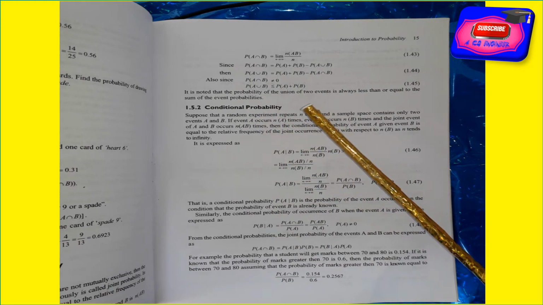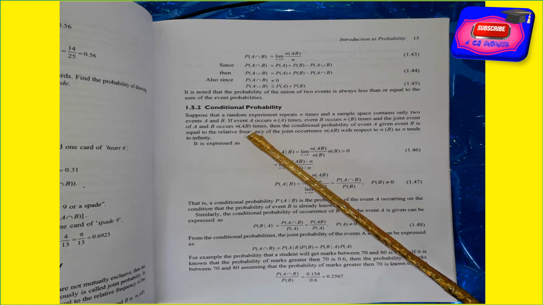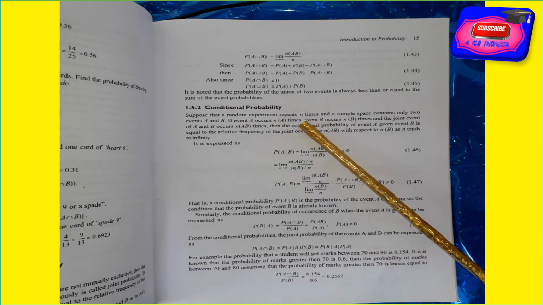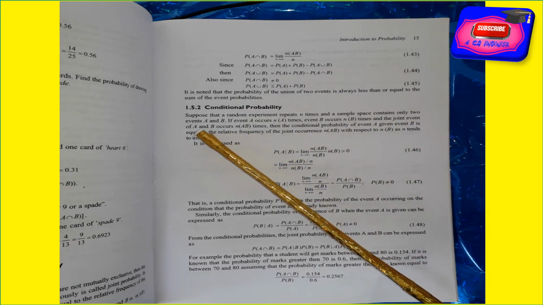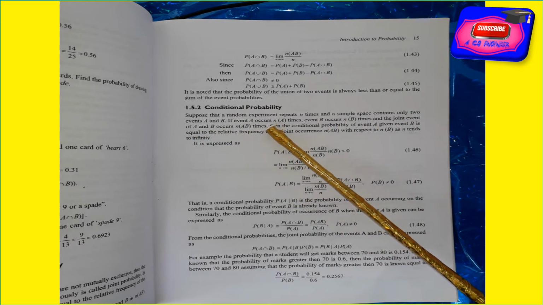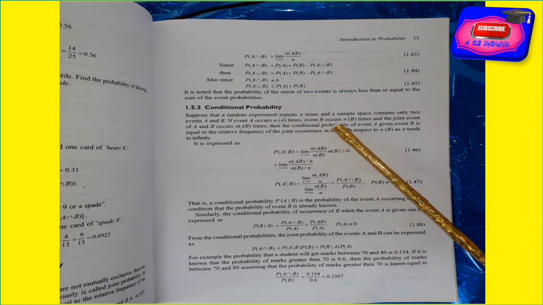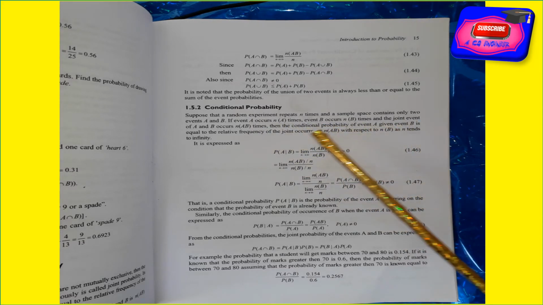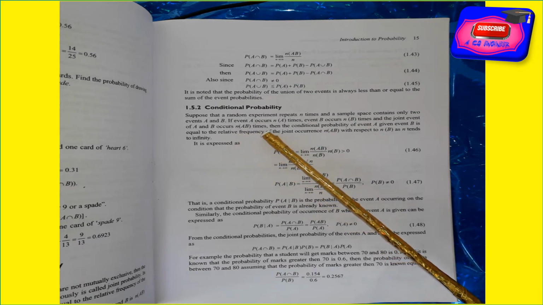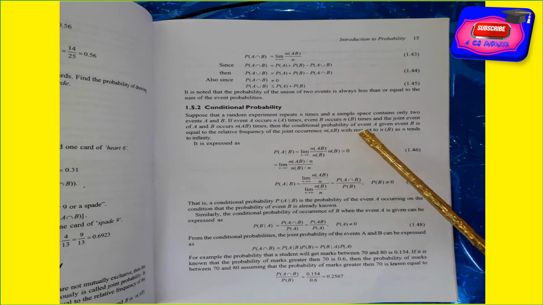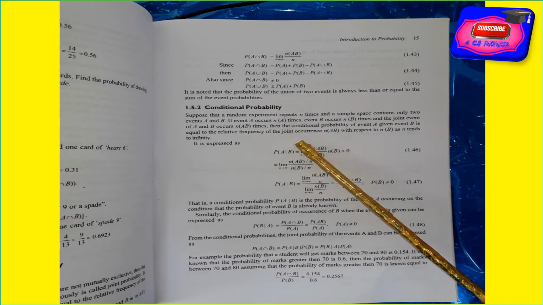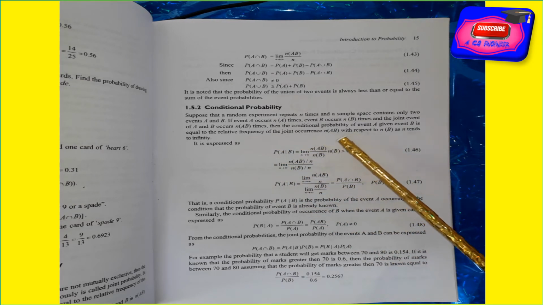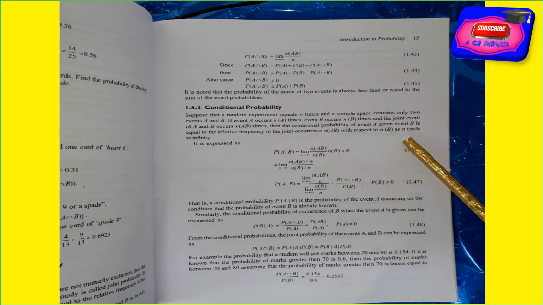What is the conditional probability? Suppose that a random experiment repeats n times and the sample space contains only two events A and B. If event A occurs n of A times, event B occurs n of B times, and the joint event A and B occurs n of AB times, then the conditional probability of event A given event B is equal to the relative frequency of the joint occurrence n of AB with respect to n of B as n tends to infinity.